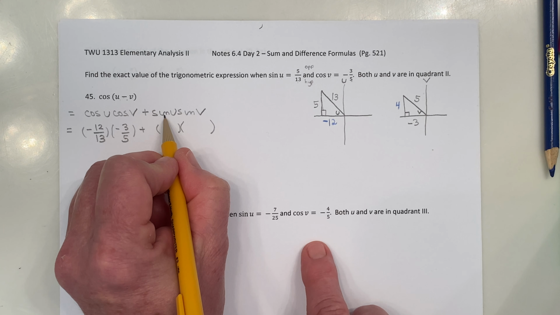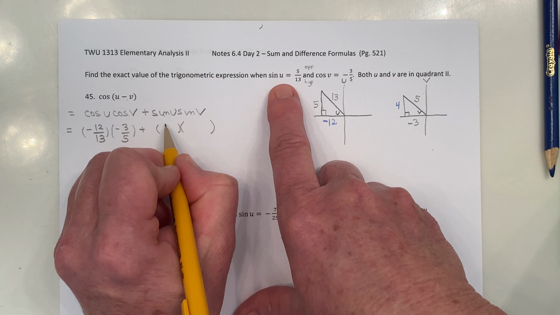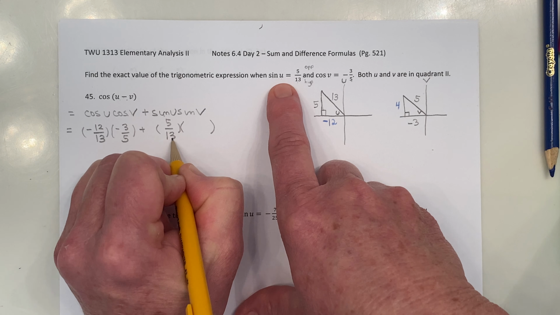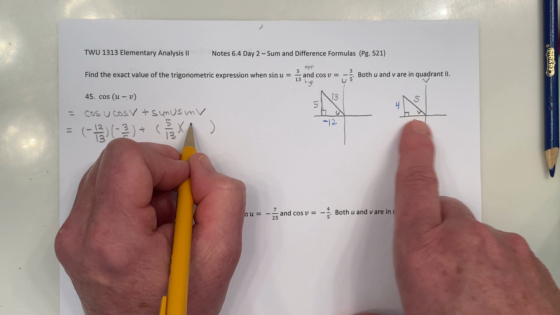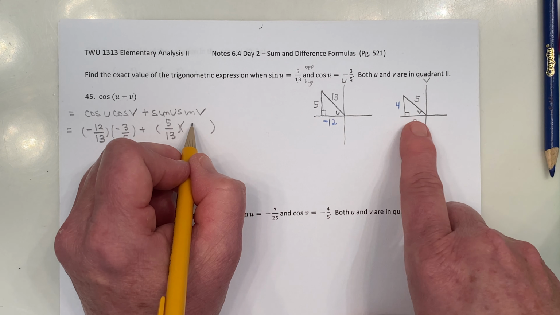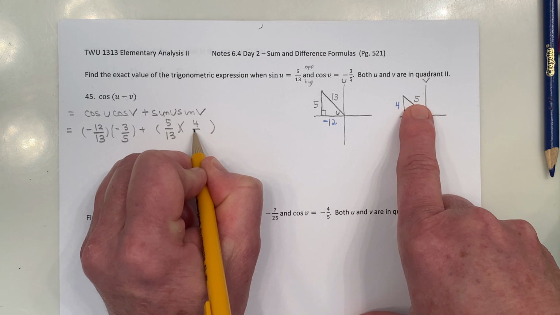Let's go back and find the sine of U. Here's the U triangle. The sine is going to be 5/13. That's what was given. But now we need to find the sine of V. So come over here. We don't have the sine of V given, so we're going to have to use opposite over hypotenuse, so that's 4/5.